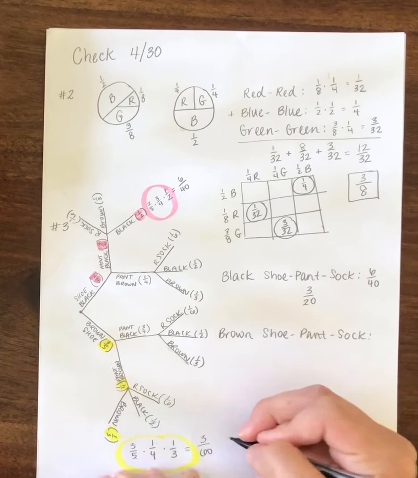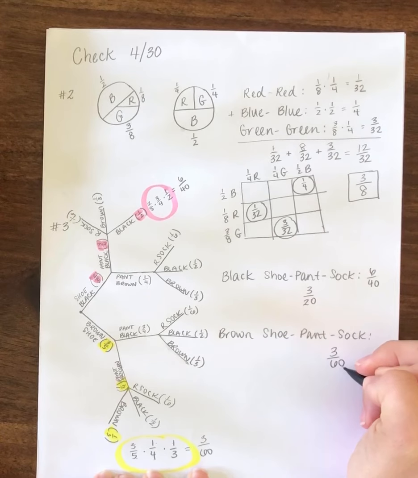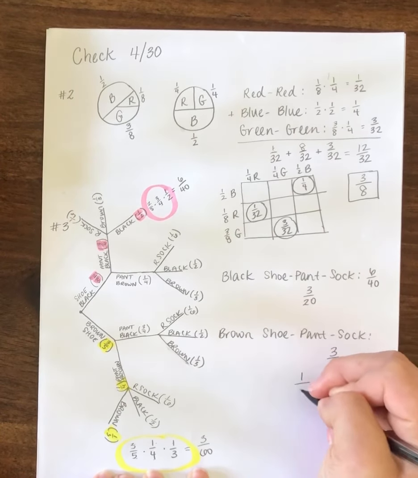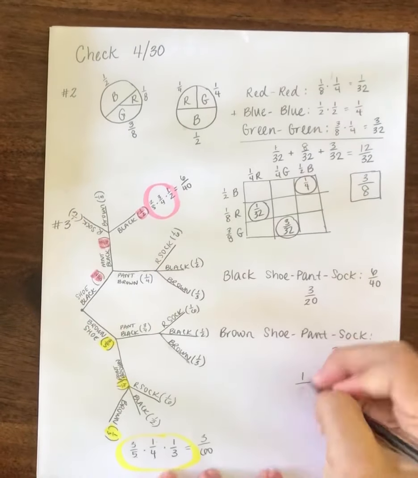Can divide both by 3, so I have 3 out of 60, which simplifies to, just kidding, 1 out of 20.